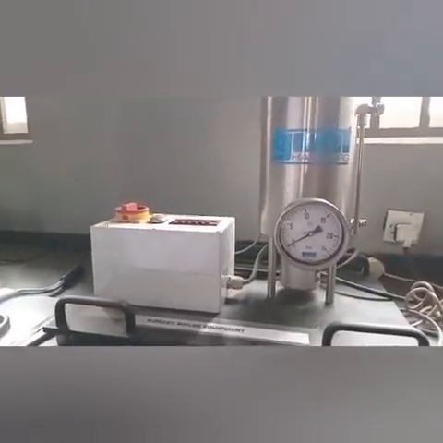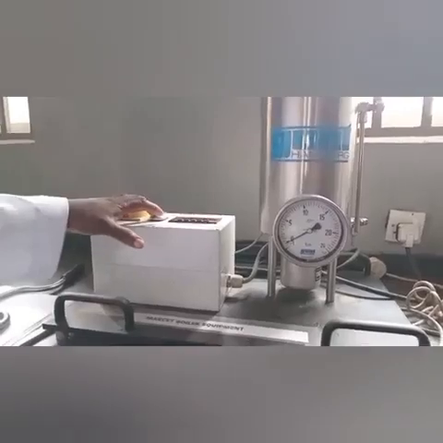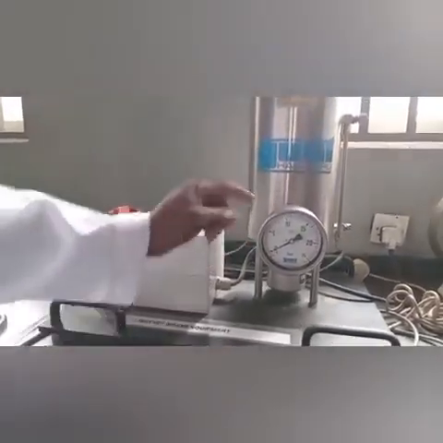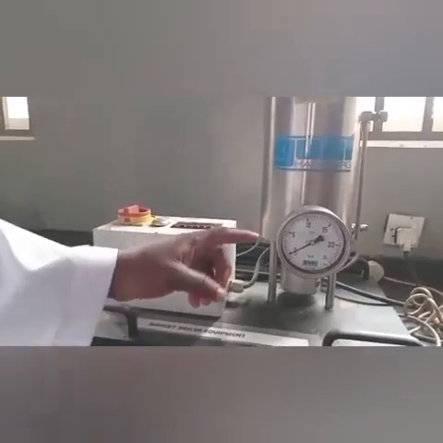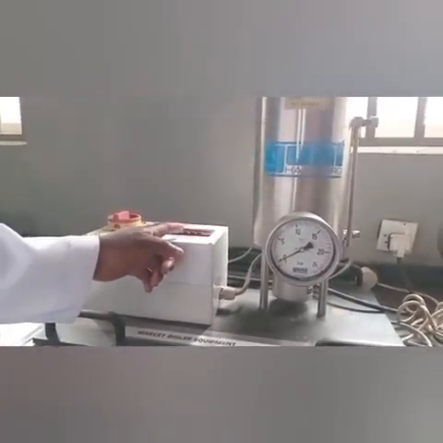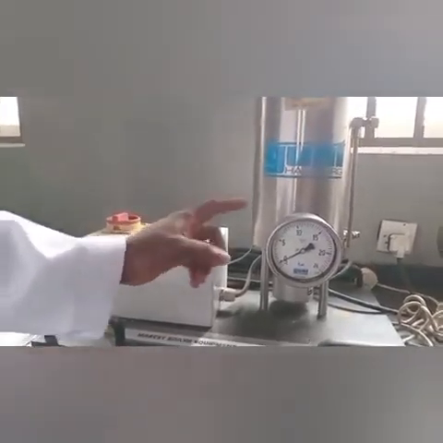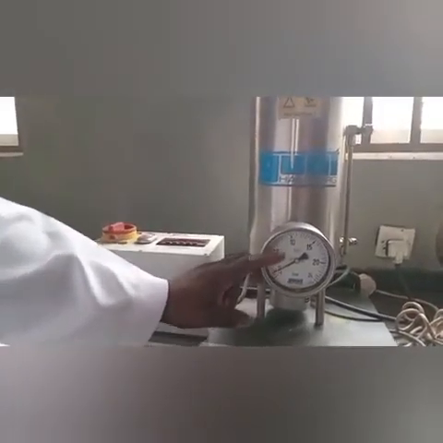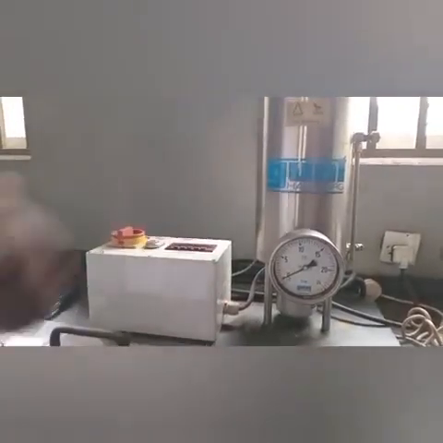At this 10 bar, we switch off the heater, and immediately we switch off the heater, we start noticing the fall in the pressure gauge. So we can now read the corresponding temperature, the reduction in temperature at every 0.5 bar fall in the pressure of this gadget. And we allow the gadget to cool.